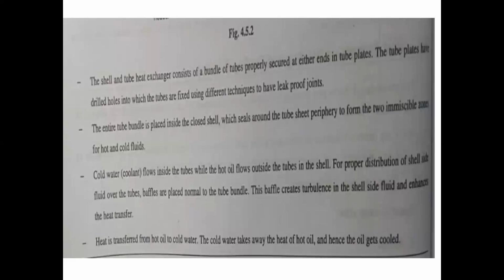This baffle creates turbulence inside the shell side and enhances the heat transfer. You know, heat transfer is maximum in turbulent flow. For this turbulent flow, we need to put some obstacles in the fluid flow. So here baffle plates are working as obstacles in the flow of fluid, so that more turbulence is created, and when more turbulence is created, we get more heat transfer. So here heat is transferred from hot oil to cold water, and the cold water takes away the heat of the hot oil, and hence the oil gets cooled here.